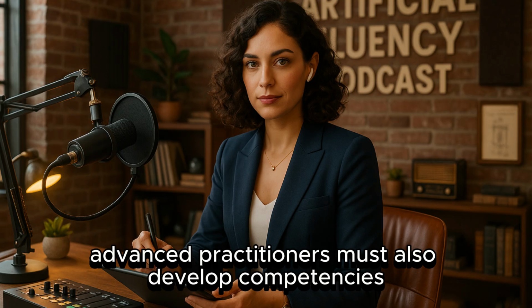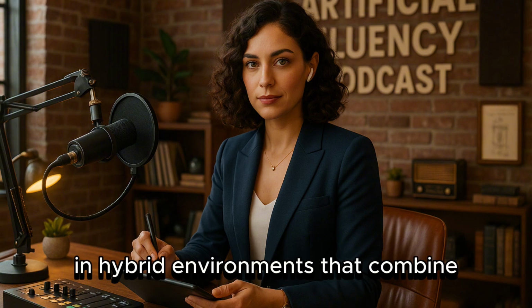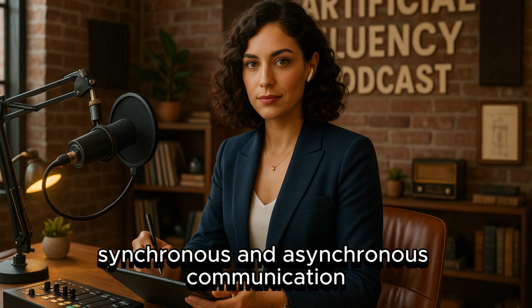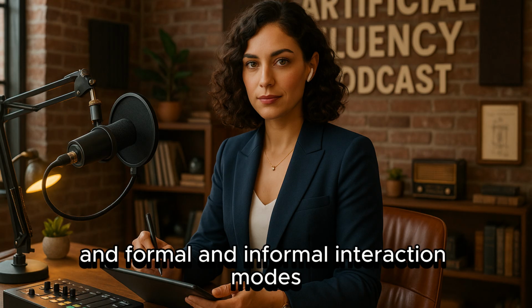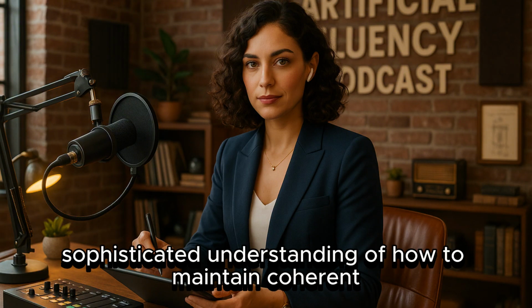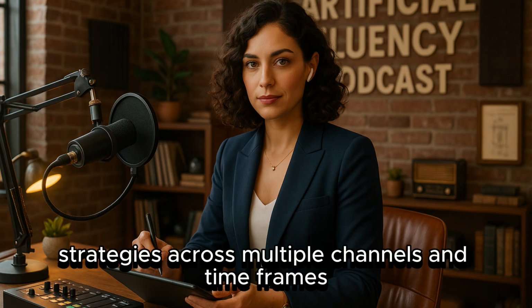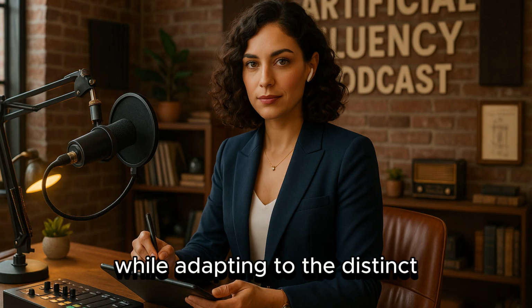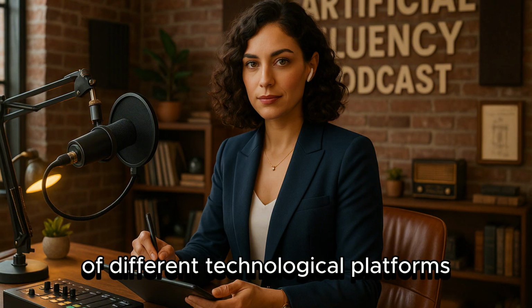Advanced practitioners must also develop competencies for operating effectively in hybrid environments that combine synchronous and asynchronous communication, individual and collaborative platforms, and formal and informal interaction modes. Such environments require sophisticated understanding of how to maintain coherent persuasive strategies across multiple channels and timeframes while adapting to the distinct affordances and constraints of different technological platforms.